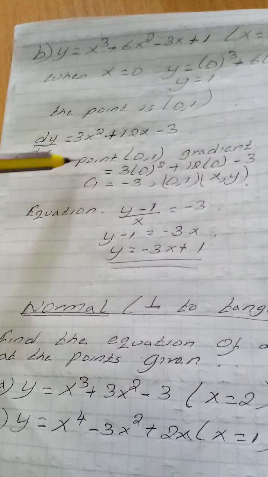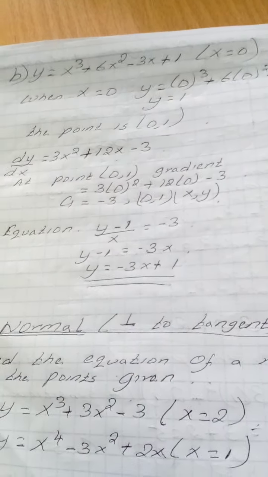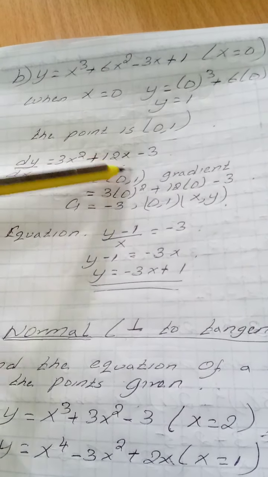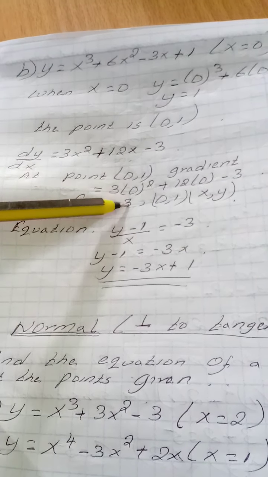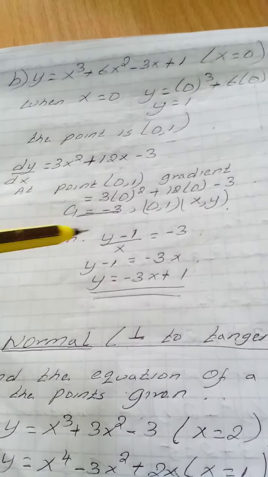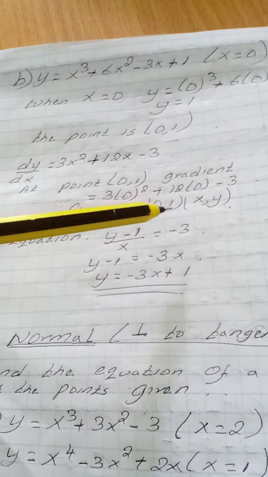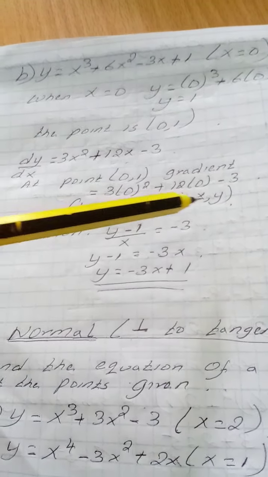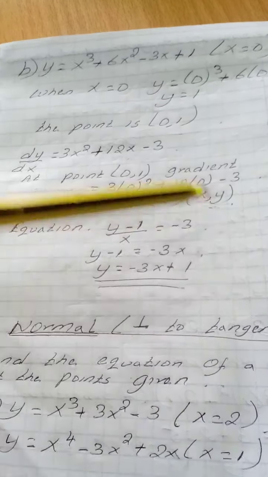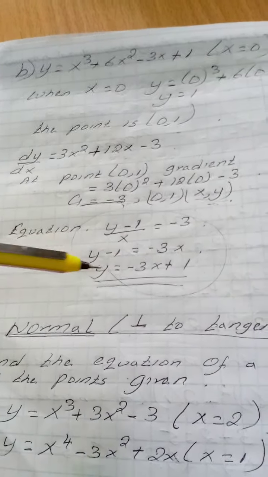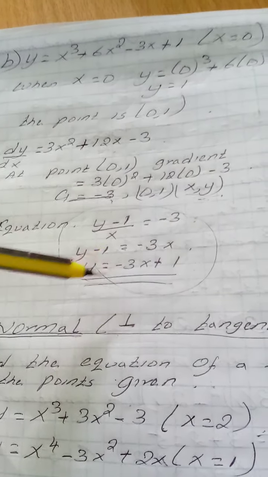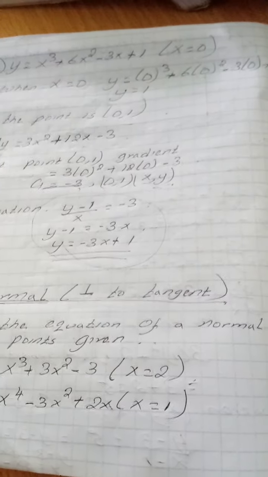So at the point (0, 1), the gradient will be, where there is x you put 0. So the gradient will be equal to negative 3. So now you have the gradient negative 3. You have a point (0, 1) and a general point (x, y). Again, you work it out. And then remember your answer should be in the form of y equals mx plus c, unless the question states otherwise. So that is how you get the equation of a tangent.